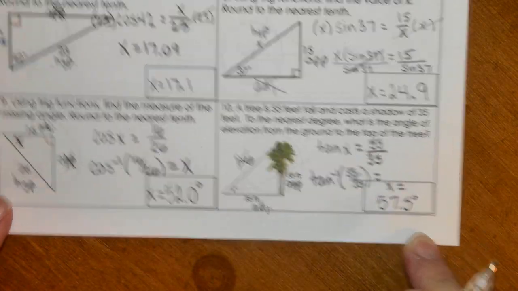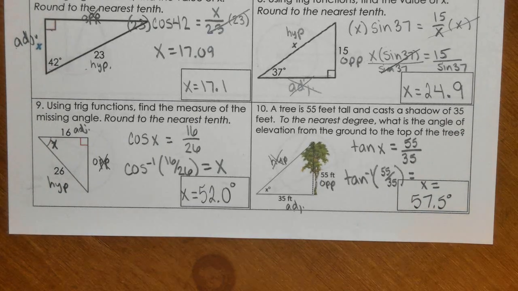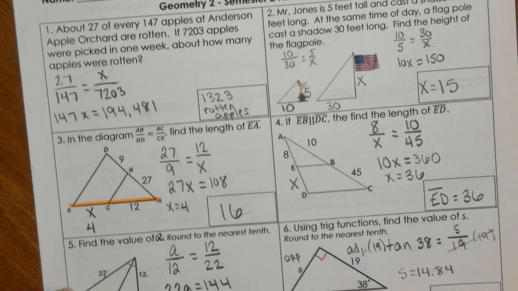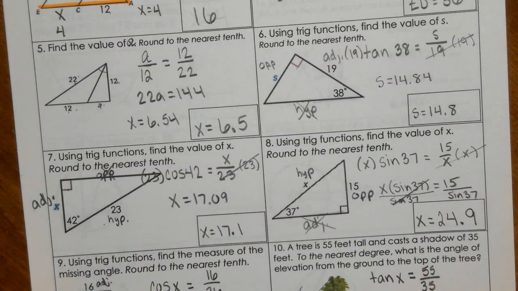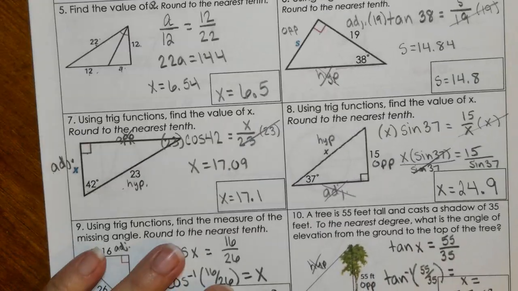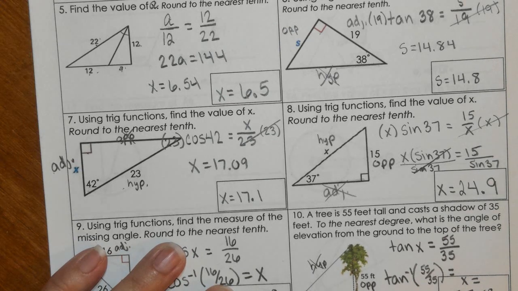Okay, so basically every 5 problems is a different unit. So 1 through 5 is unit 7, and then 6 through 10 is unit 8. So we've covered unit 7 and unit 8 so far.